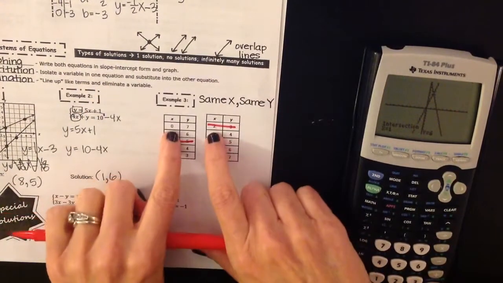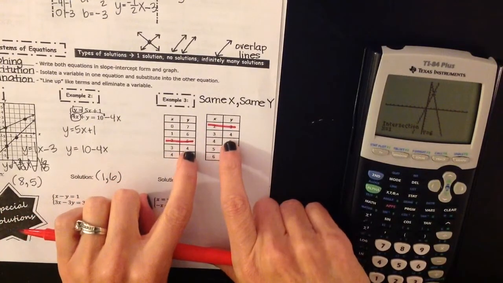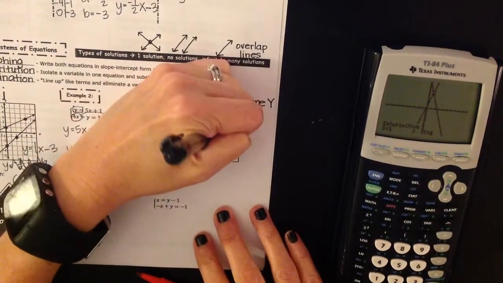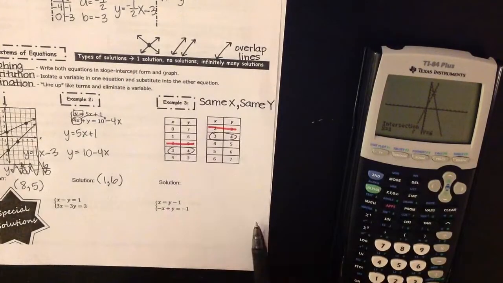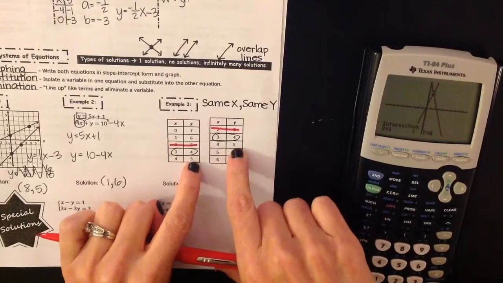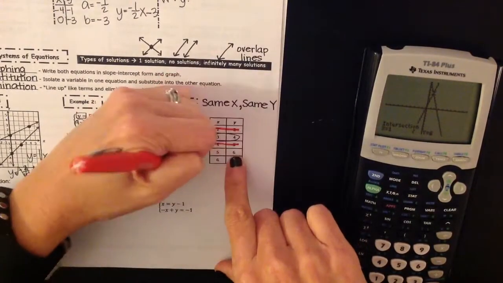Okay, again, x is 3. There's a 3 and a 4. So they have the same x and the same y. I'm going to look and see if they have any other points that are the same. Okay, there's the same x, but notice their y's are different. One is a 3, one is a 5, so those don't match.